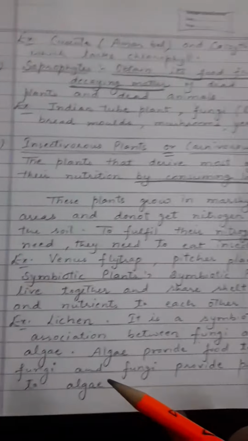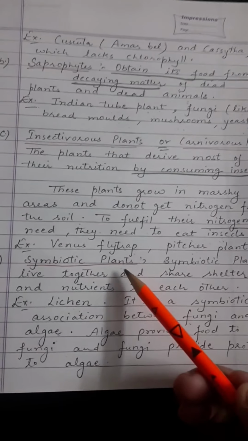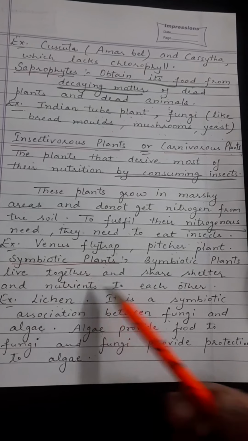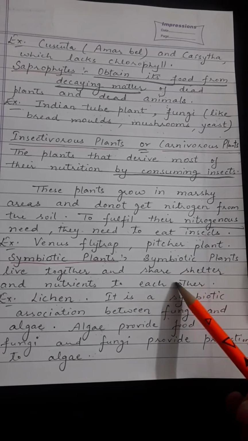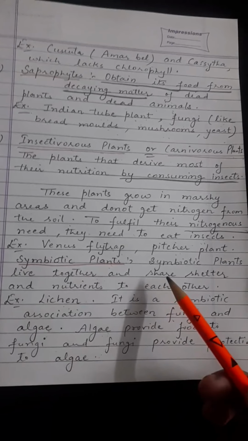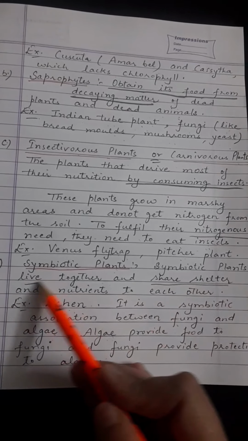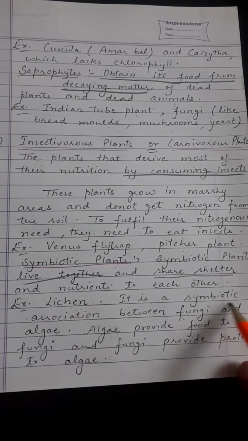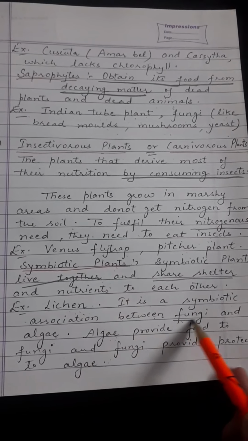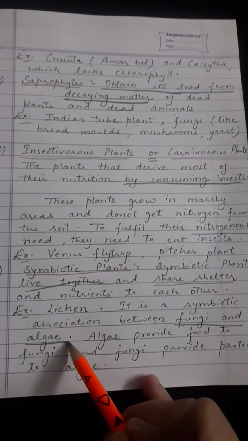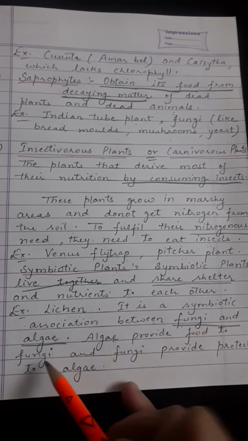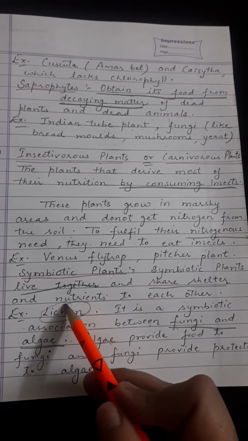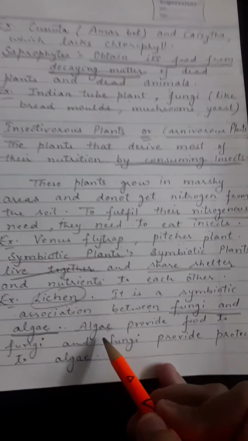Okay, next, part D is symbiotic plants. Symbiotic plants live together and share shelter and nutrients with each other. What are symbiotic plants? They share their shelter and they live together. For example, lichen. Lichen is a symbiotic association between fungi and algae. When algae and fungi form a symbiotic association, they make lichen, you can say.